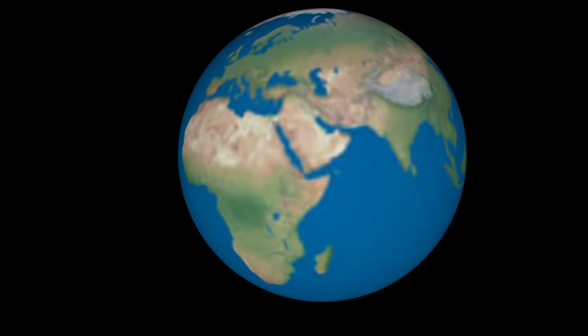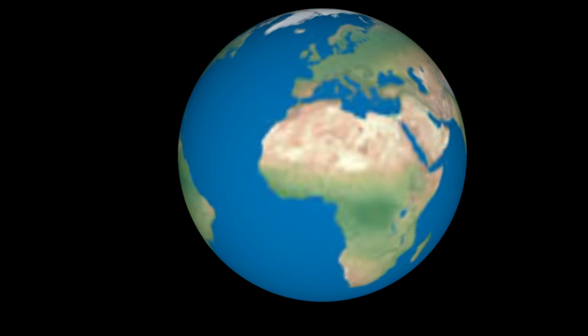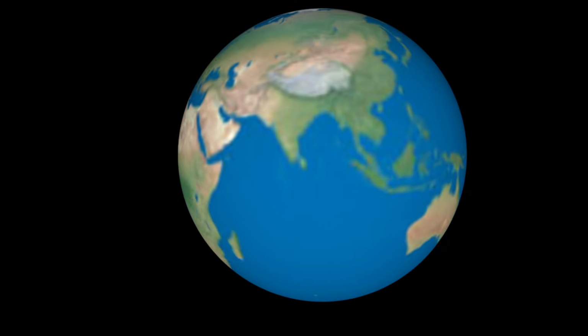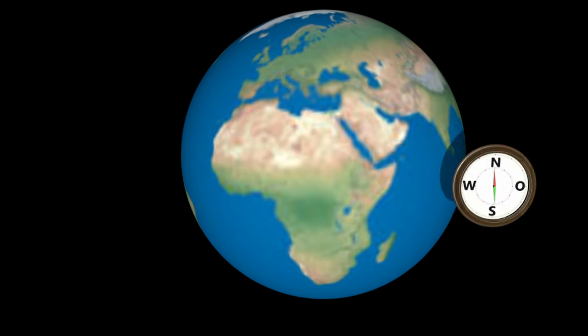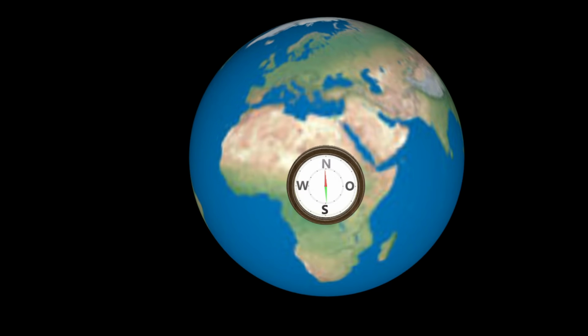As you probably know, the Earth rotates on its own axis. Let's position a huge compass on the Earth. The compass needle is nothing more than a bar magnet with a north and a south pole. The north pole of the compass needle points in the direction of the north pole of the Earth, and the south pole of the compass needle points towards the south pole of the Earth. How can we explain that?